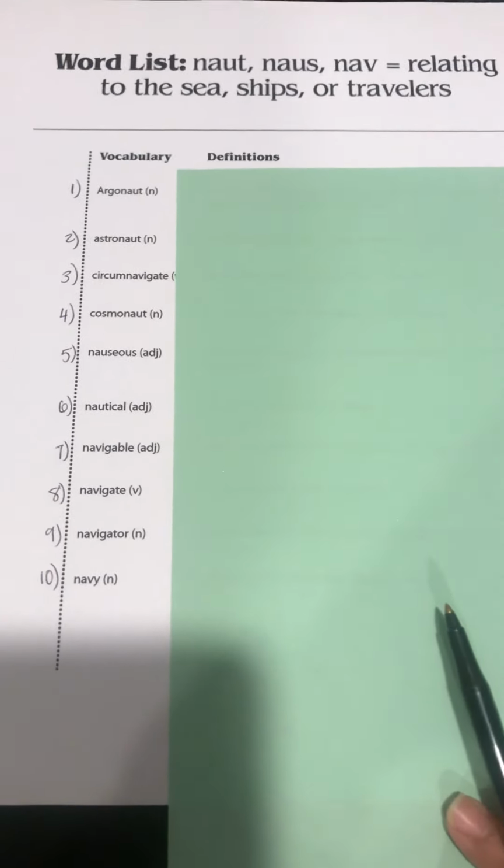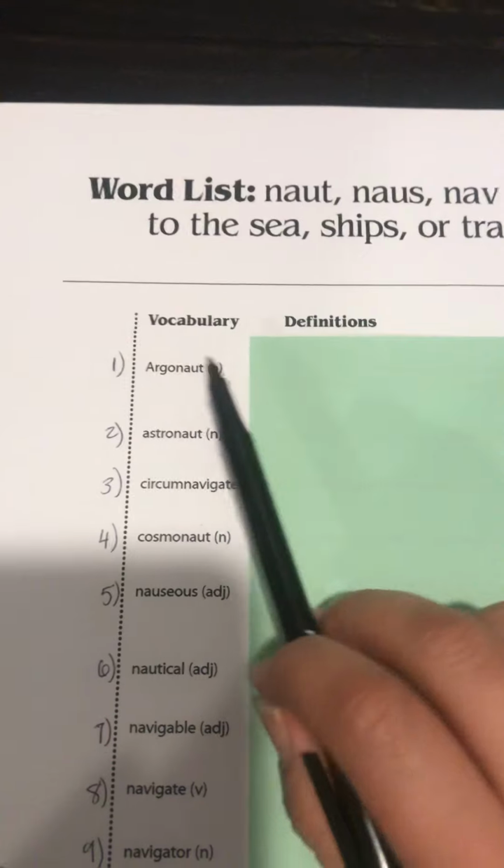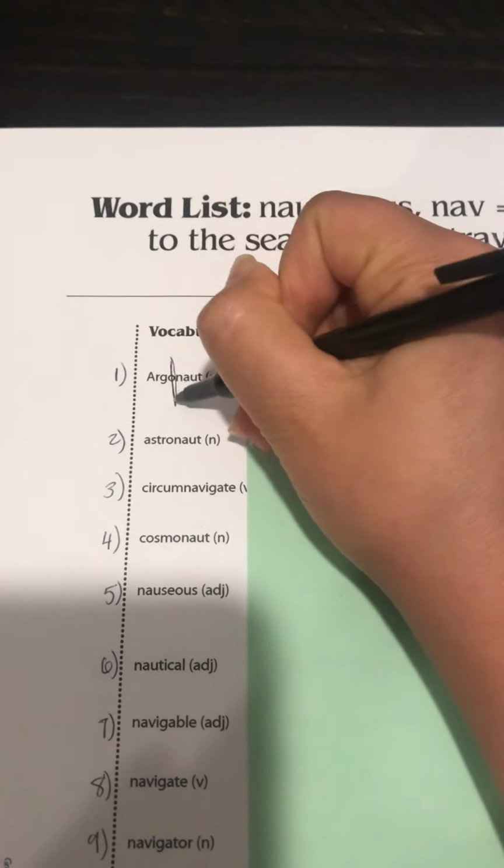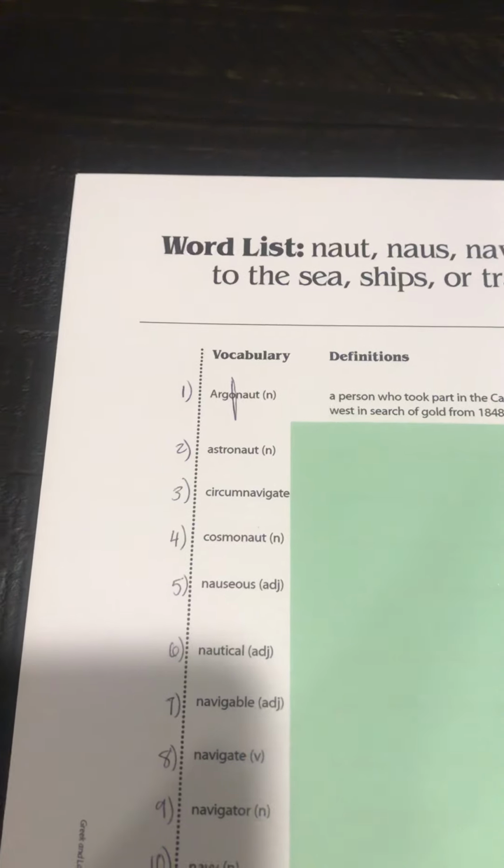Word number 1 is argonaut. Argonaut. And notice it's with a capital, okay, and it's a noun. So let's go ahead and divide the word part right here, argo and naut. Let's see what naut means, see if it means sea, ship, or travelers. Let's check it out. All right, argonaut.